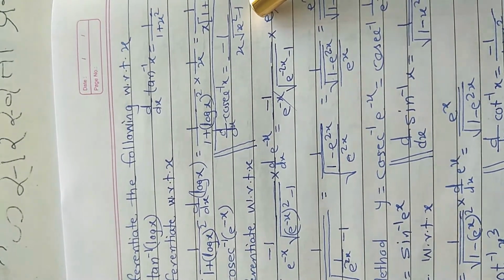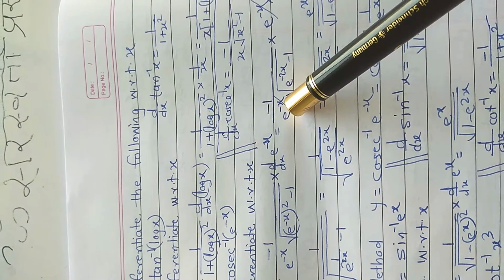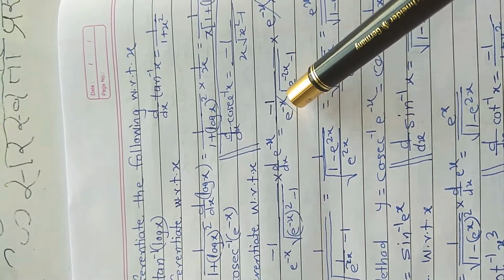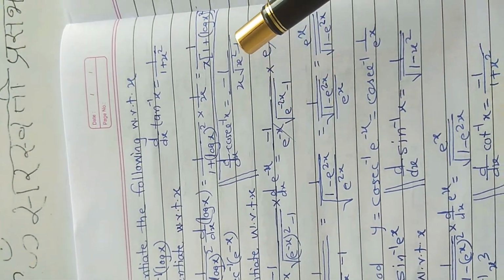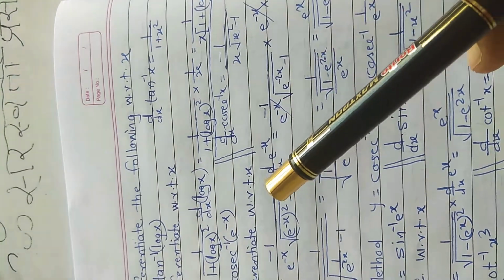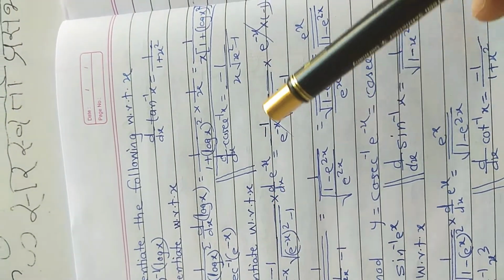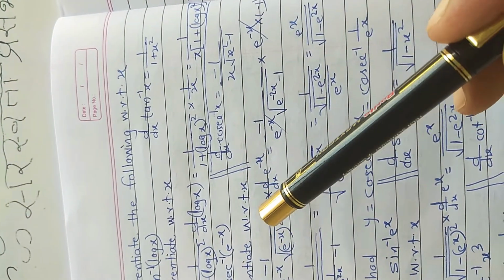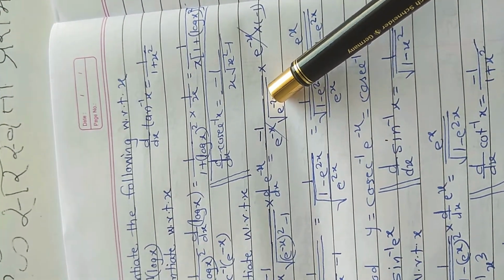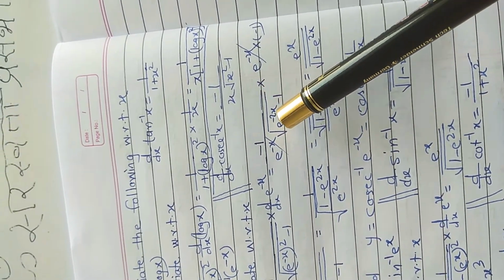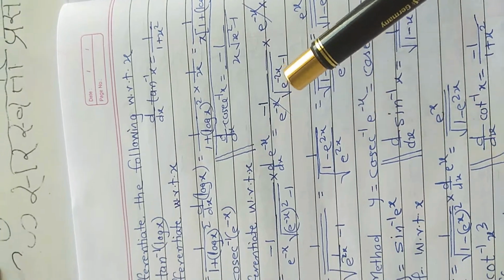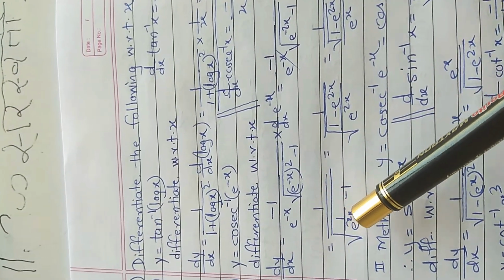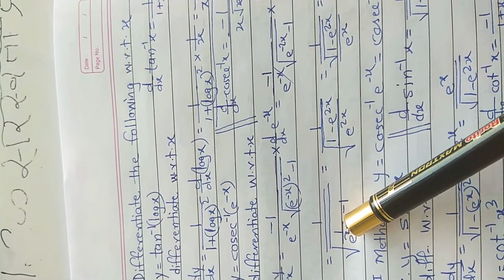E raised to minus x in the numerator will get cancelled with the e raised to minus x in the denominator. Now we can write this minus x into 2 as minus 2x. Power raised to power is the product of the powers. Now e raised to minus 2x is always equal to 1 upon e raised to 2x.